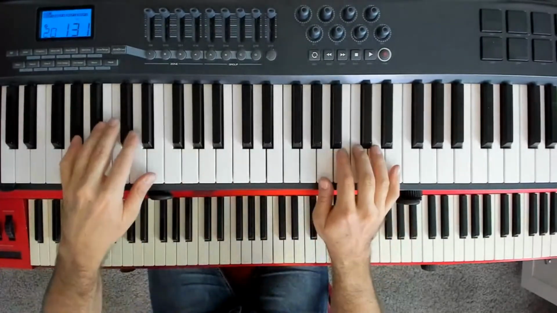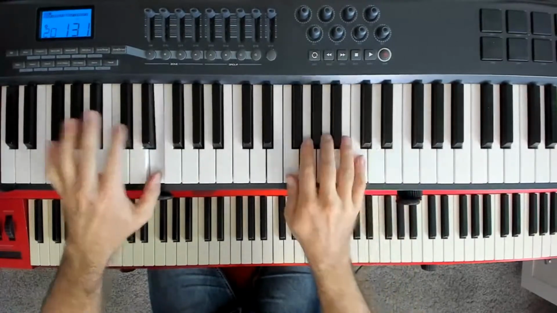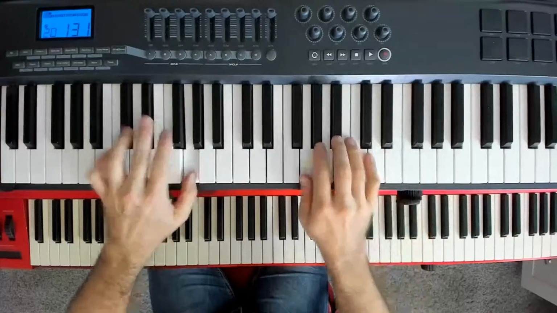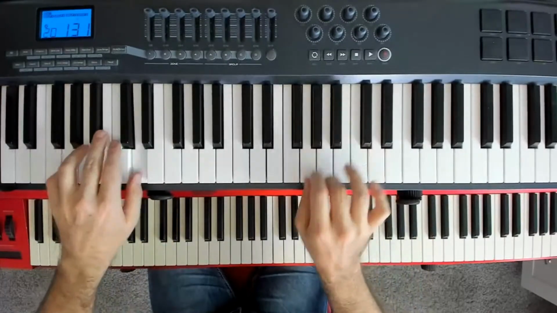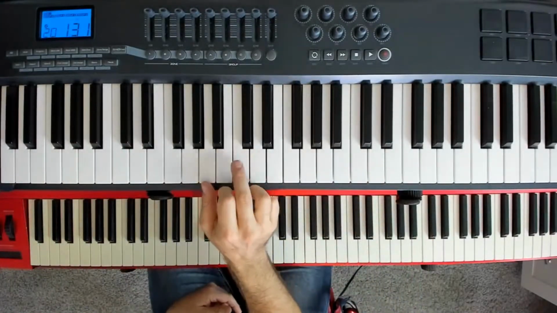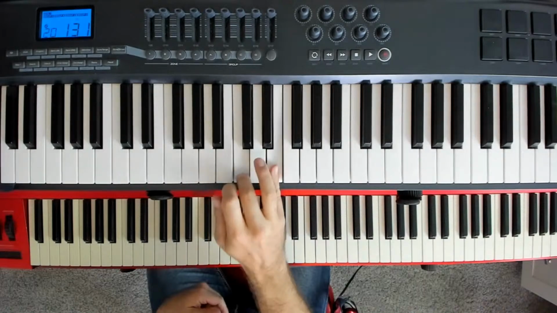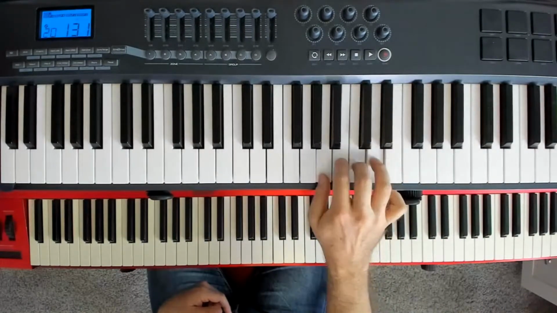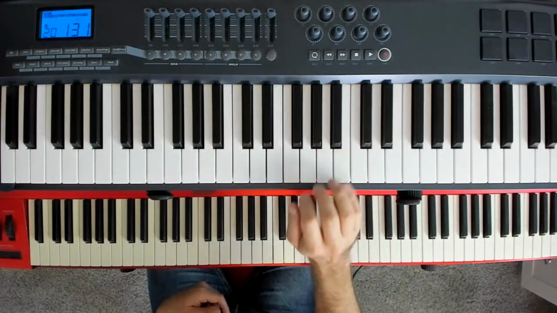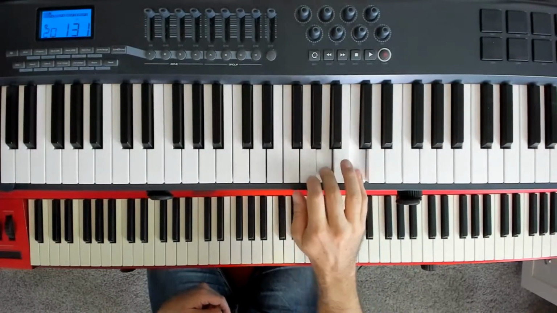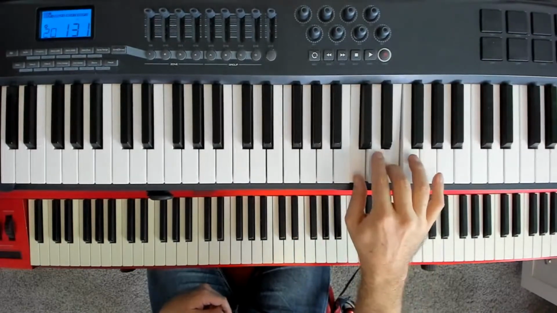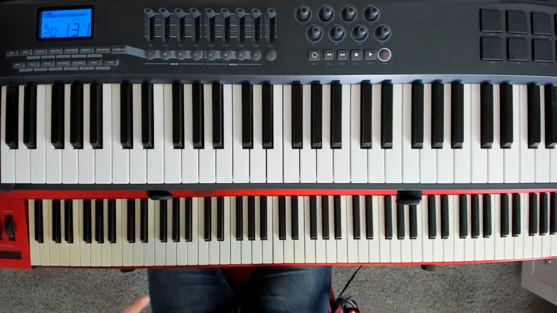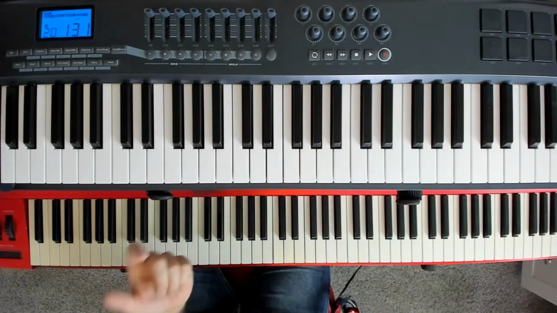Try to take the right hand up an octave. Now I started here with A and C. What if I want to start on the C and E and then come down? You get the same effect, but it's the reverse.